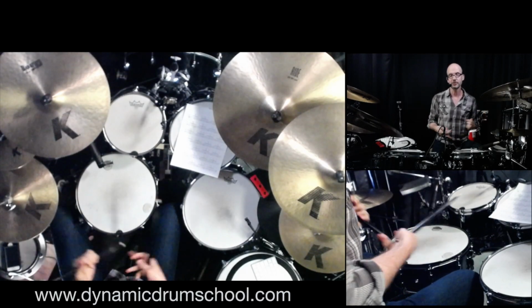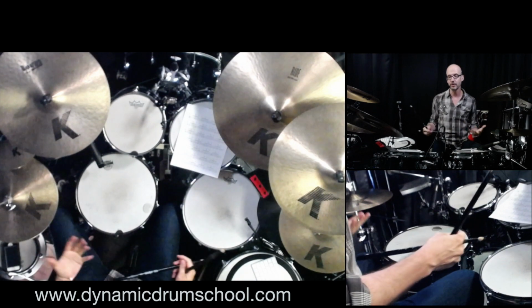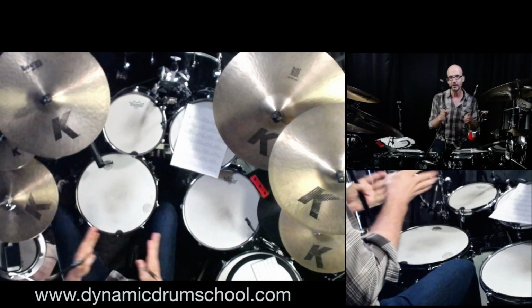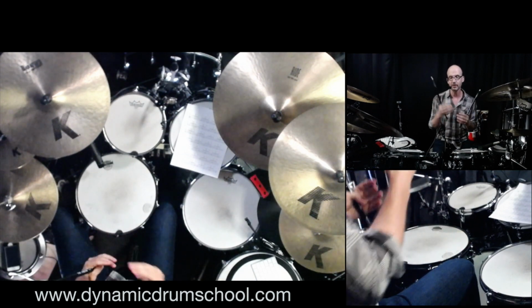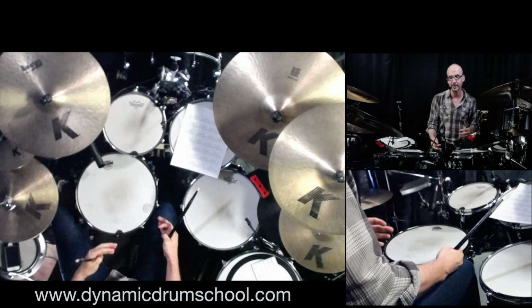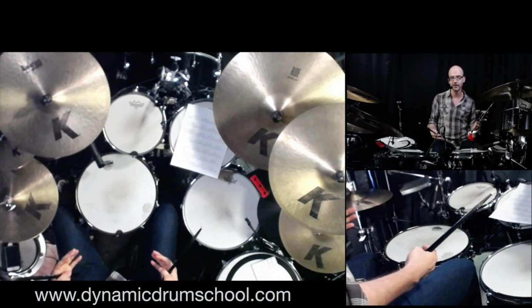So now I want to show you some examples on the drum set. If you don't play drums, you can, like I said earlier, clap with the snare drum part, the top part, and the bottom part on the bass drum. You could tap your foot or stomp your foot.